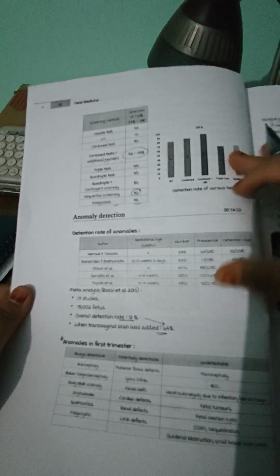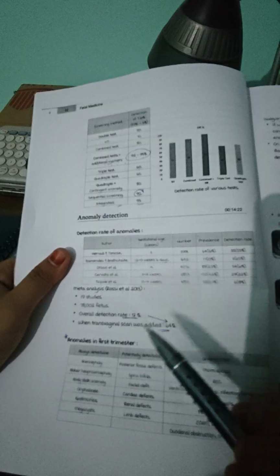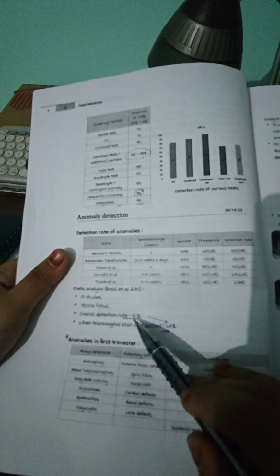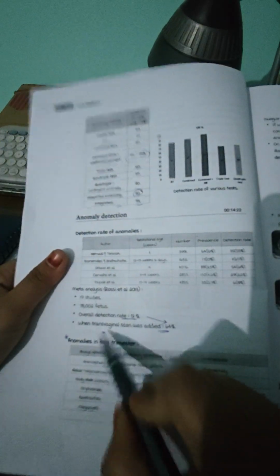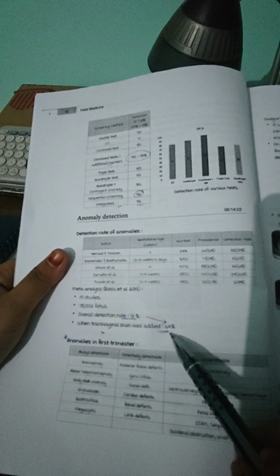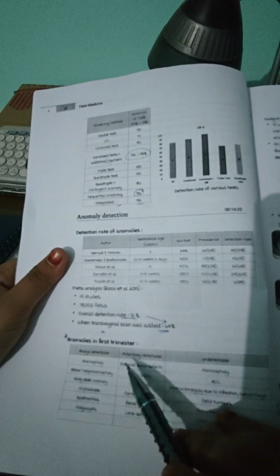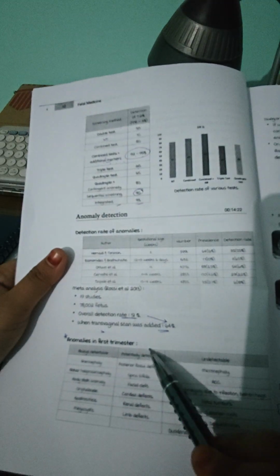Coming to anomaly detection, the detection rate of anomalies when we do a trans-abdominal scan to calculate the gestational age, the overall detection rate is 51% in a meta-analysis, and when transvaginal scan was added, it increased to 64%. Now there are some anomalies which are always detectable, potentially detectable, and undetectable in a first trimester scan.